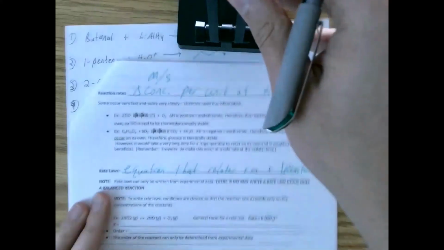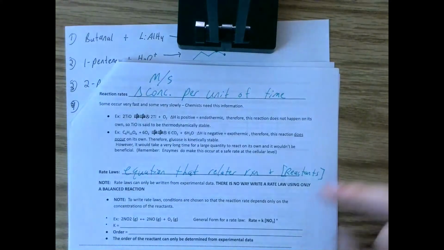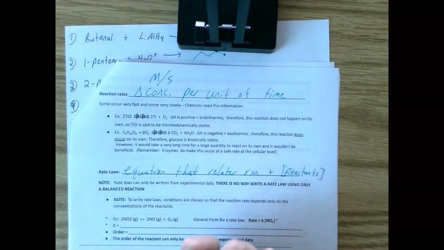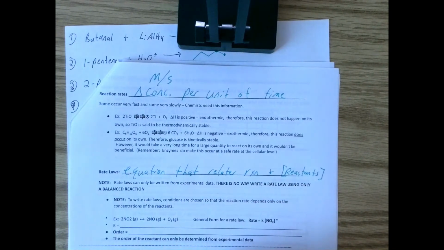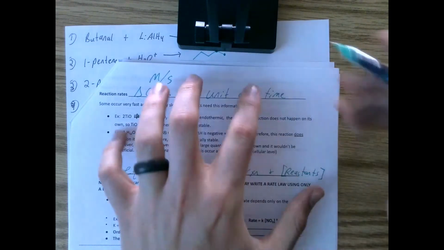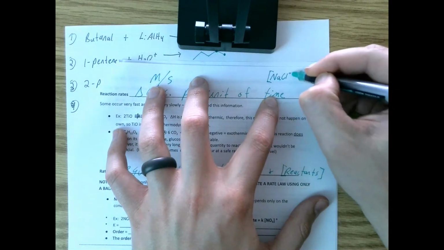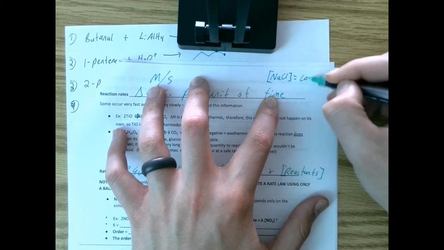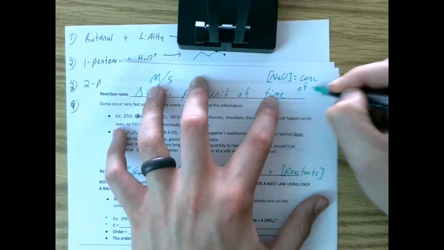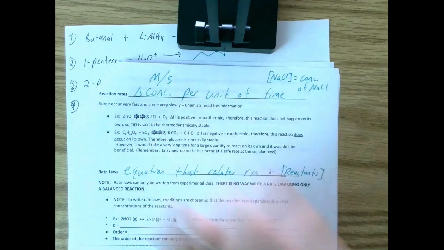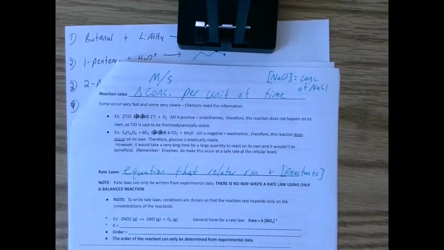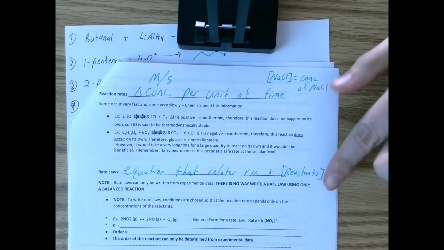A new notation we have: when I write the name of something in brackets, that refers to concentration. So make a note up here, brackets NaCl equals concentration of NaCl. That's very common in chemistry, to just write something in brackets and refer to concentration. Okay. So brackets reactants means what?